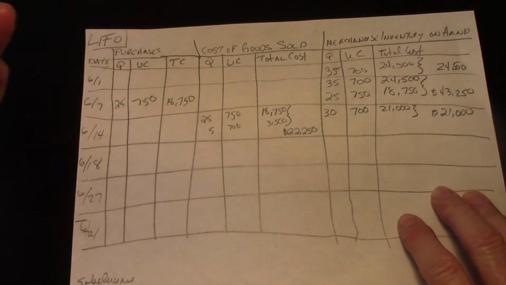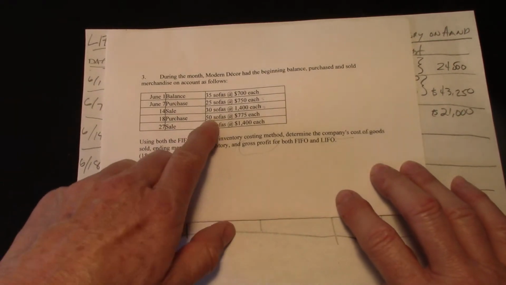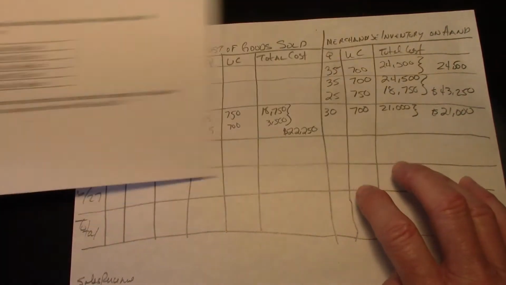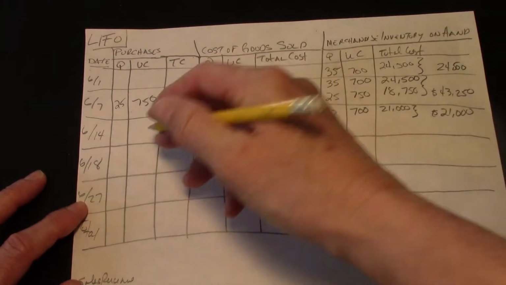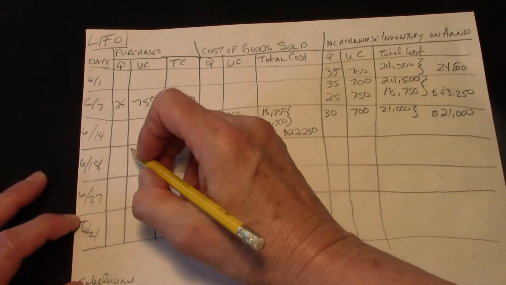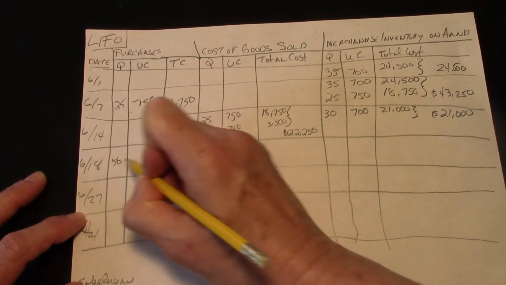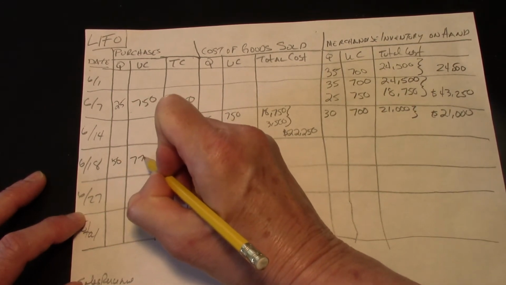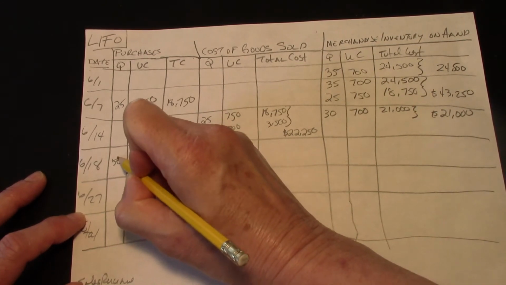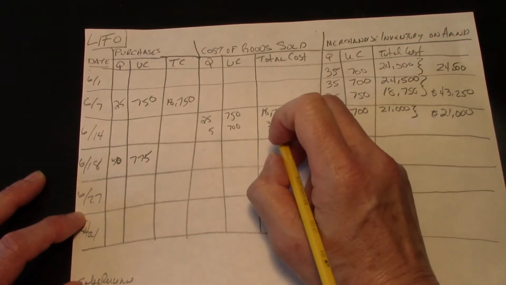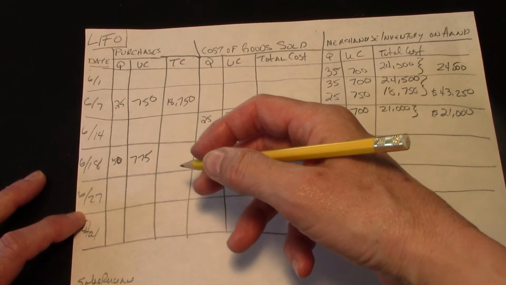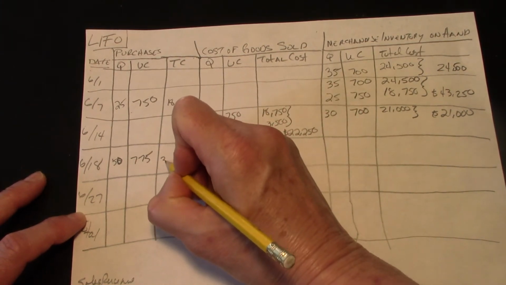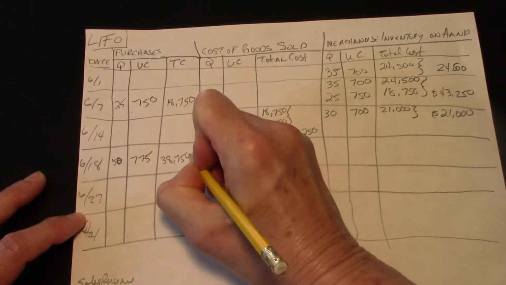Alright, what happens next? On the 18th we make a purchase. 50 sofas at $775 each. So in our purchases column, we put 50, unit cost $775. 50 times 775 is 38,750. Right?